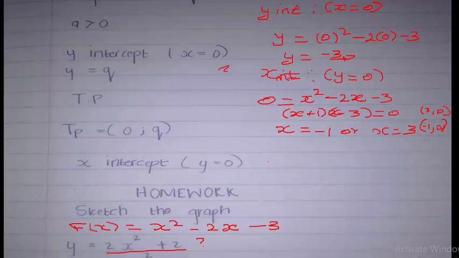So you have those 2 points there. And for your y value, when x is naught, y is negative 3. That's for your y-intercept. So now we have 3 points in total.